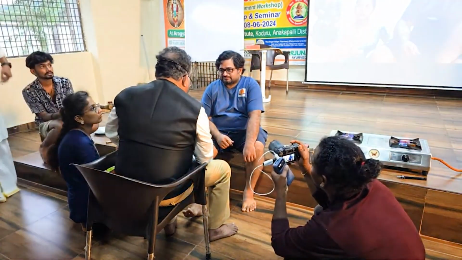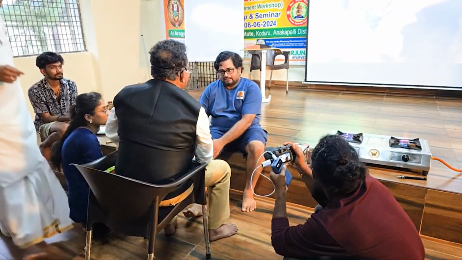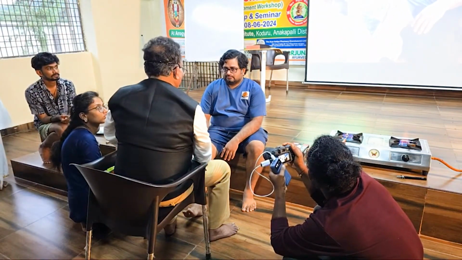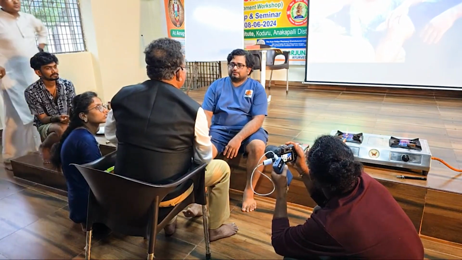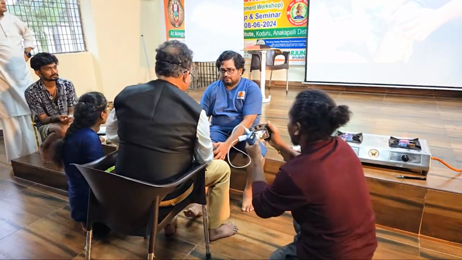Okay, now where do you get exactly the pain? In the infrapatellar zone or infra and suprapatellar? Suprapatellar. Can you identify the tender spots? Sir, tender spots are... Can you show me one or two? Here.